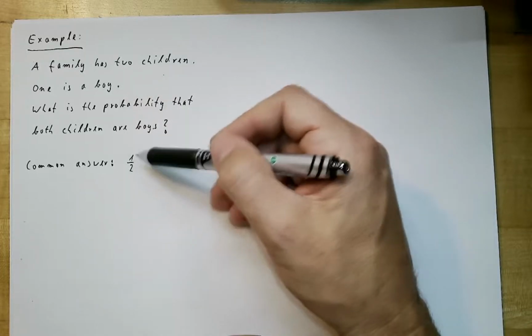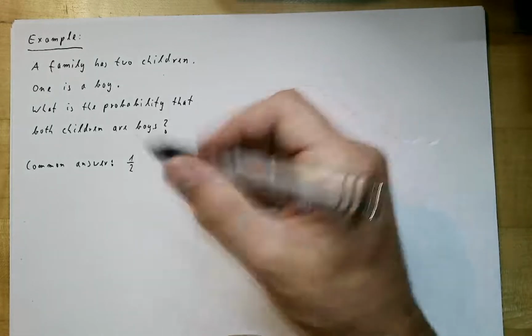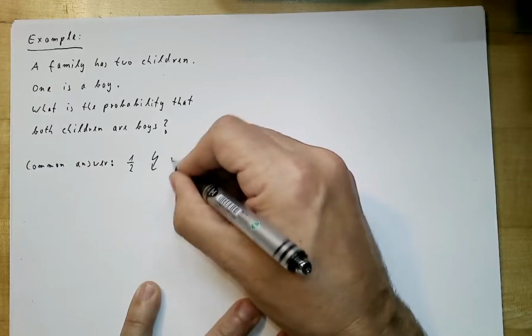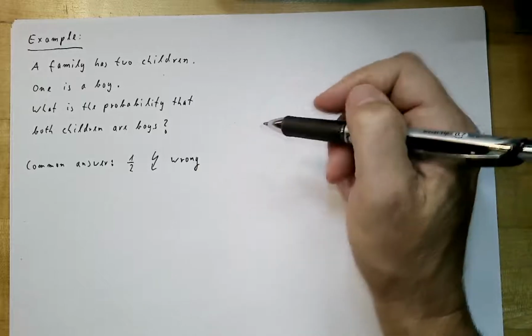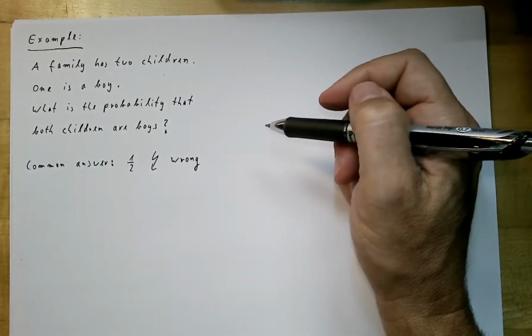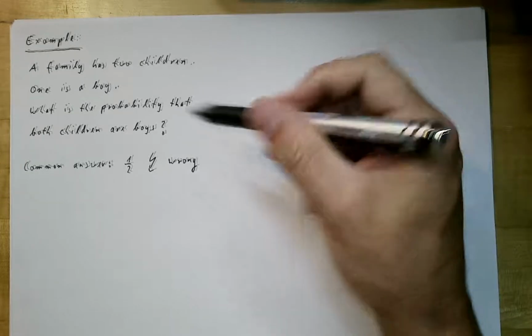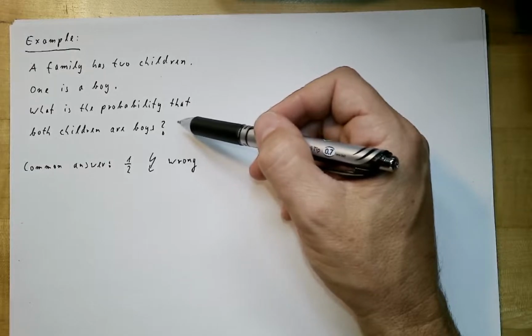The second can either be a boy or a girl, so the chance is 1/2. But this is wrong. And here I would advise you, press the stop button in the video and try to figure out yourself what the correct answer to this question is.